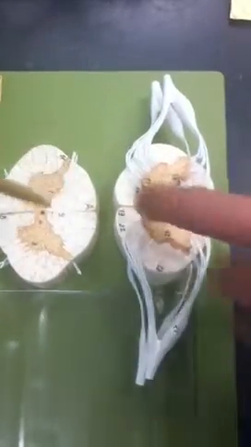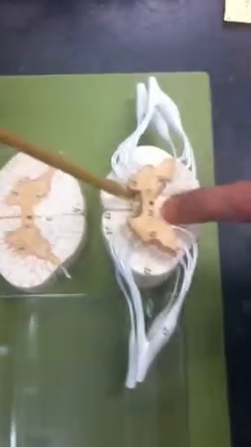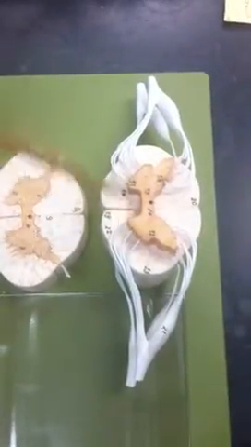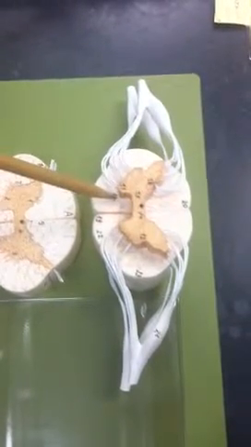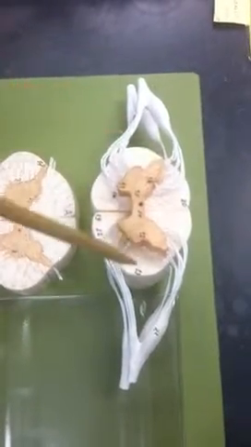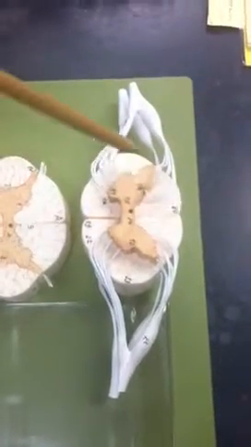Just beneath it. Yeah. But you can't really label that, can you? I guess you could point to it. Well, yeah. So remember, the white areas are made up of columns. So we have our anterior columns, and our lateral columns, and our posterior columns. And in there we're going to find myelinated axons.